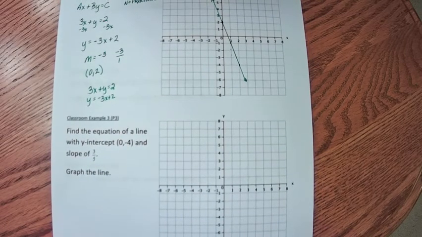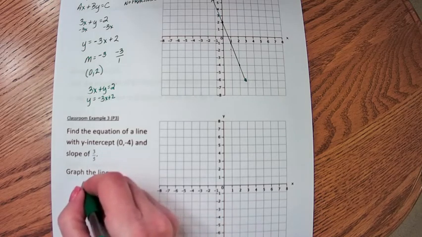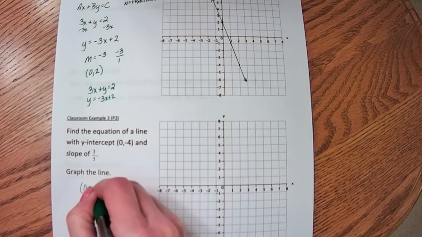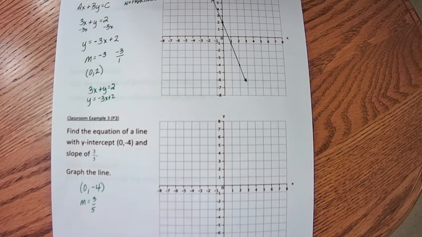All right, let's look at classroom example 3. In classroom example 3, we want to find the equation of a line that has the y-intercept of 0, -4 and a slope of 3/5. All right, so they tell us that the y-intercept is 0, -4. They tell us the slope is 3/5. So this is going to be y equals 3/5 x minus 4.